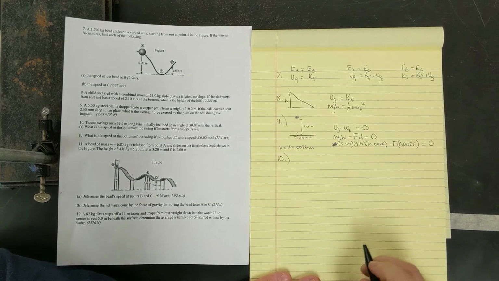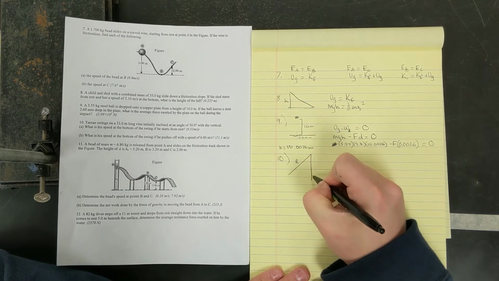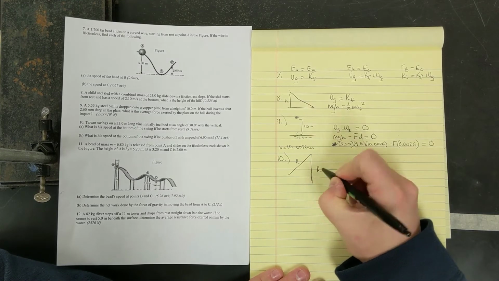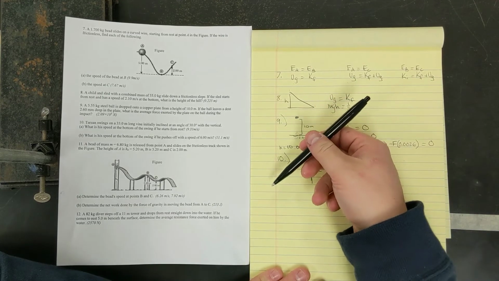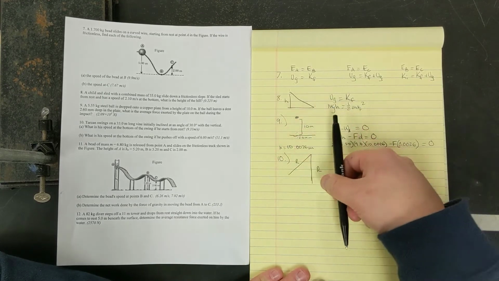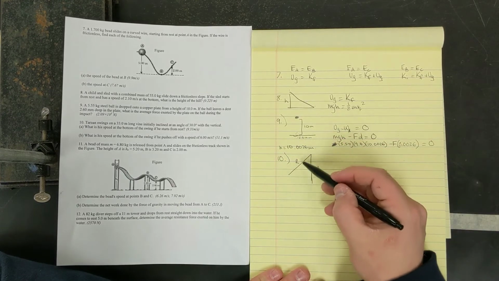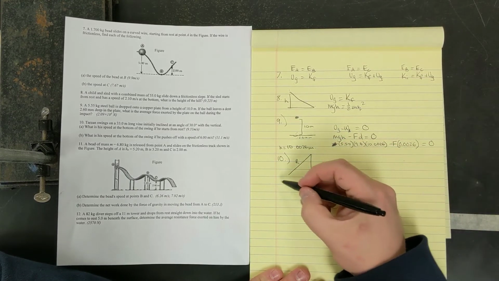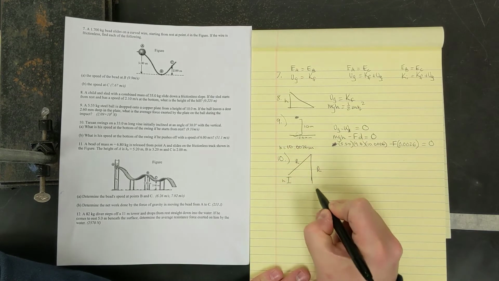Number 10, Tarzan on the swing. This is going to be another geometry problem where we have to have our radius or the length of our swing. Maybe we could call that an L for length of Tarzan's vine as it swings from the side to the bottom. But this length is the same whether he's over here or over there. He did change height, and the height change is the difference between the two positions.